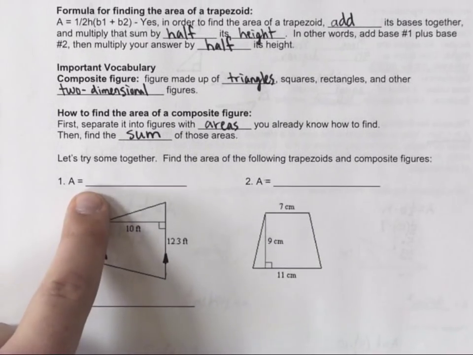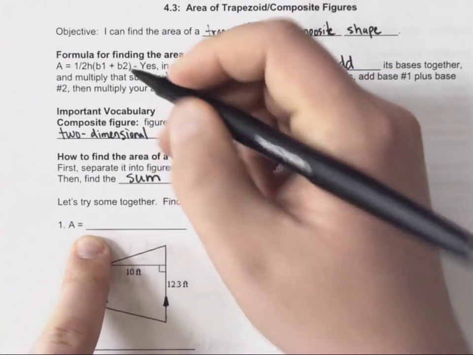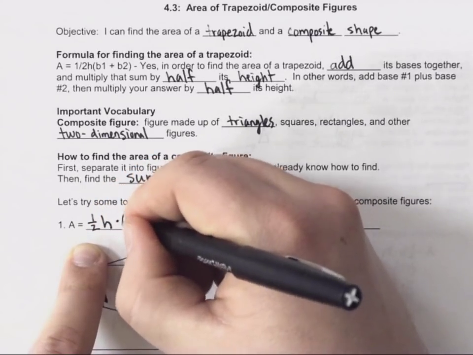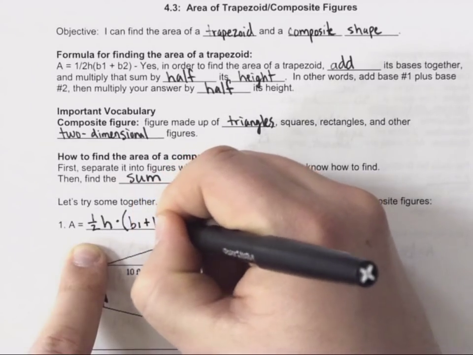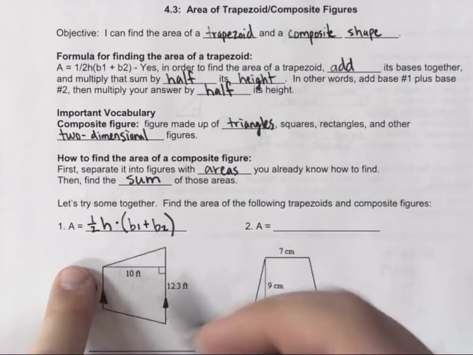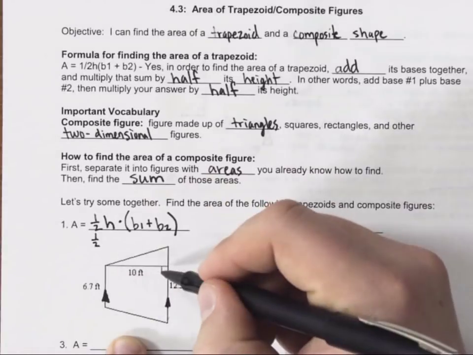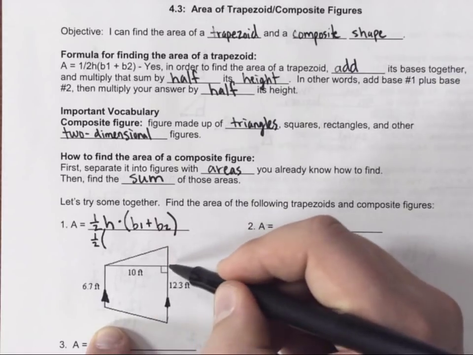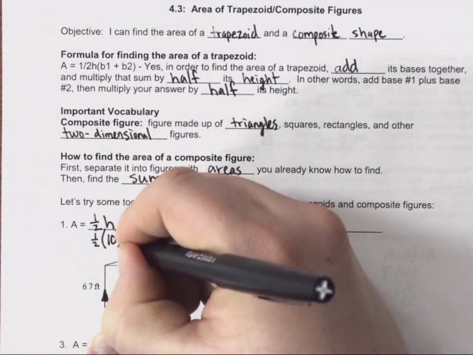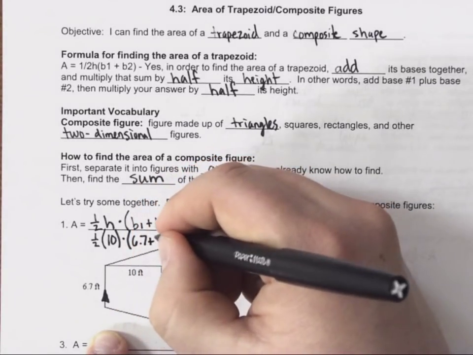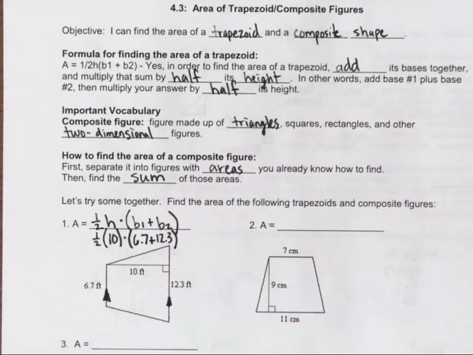So if we want to find the area of a trapezoid, first we need our formula. Again, up top it says we need to find 1/2 of the height times base 1 plus base 2. So if we're going to solve that, we need to start plugging in the information that we know. We know that we're going to need 1/2 of the height. The height in this case is 10. Even though it goes sideways, we know it's the height because it goes from one base to the other base. So half of 10 times 6.7 plus 12.3.